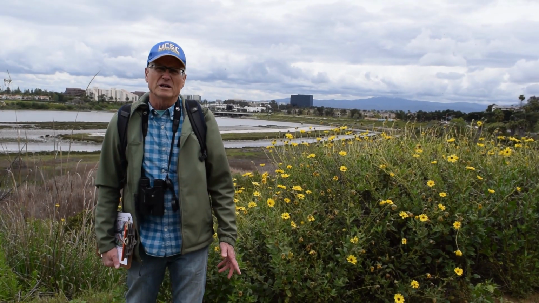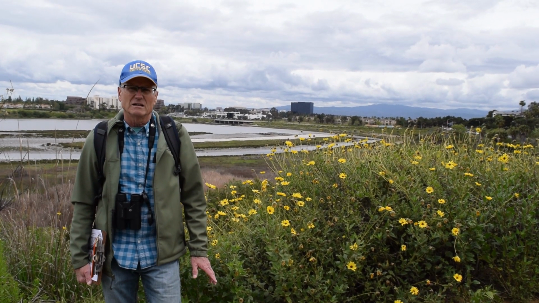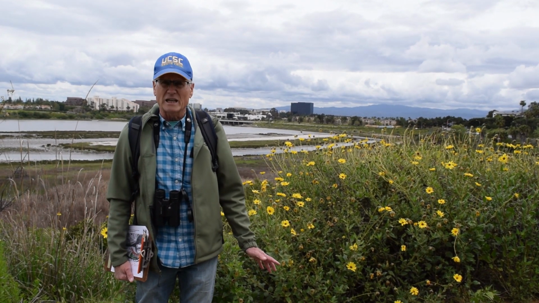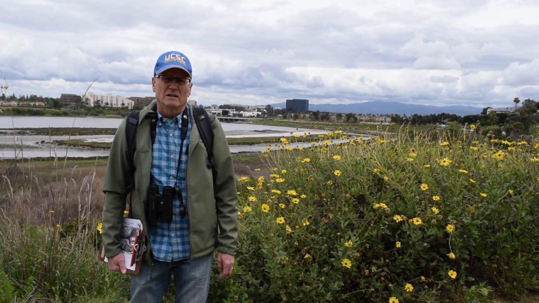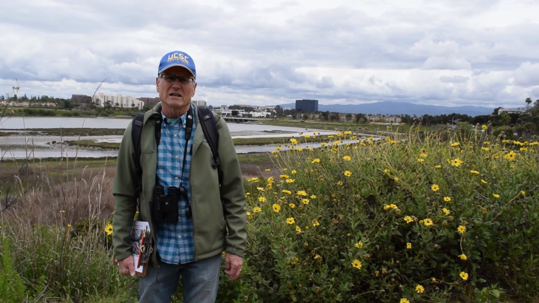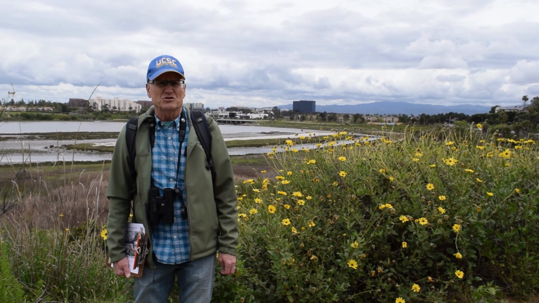I wanted to describe the ecosystem that we were at. Earlier we were at Oak Canyon, which is an upland, woodland type of community. Here at Upper Newport Bay, the ecosystem is what's called an estuary.